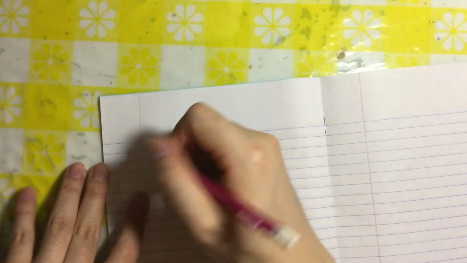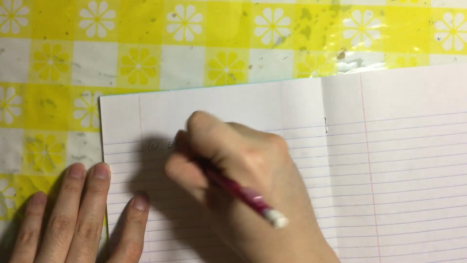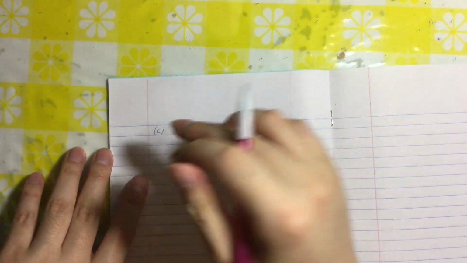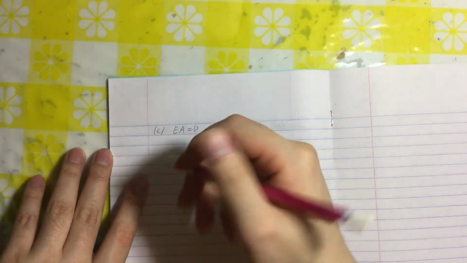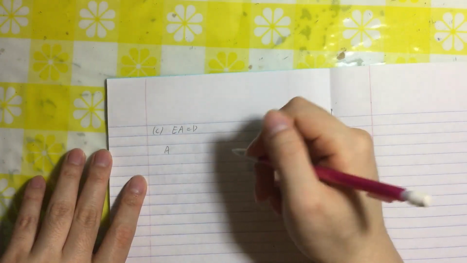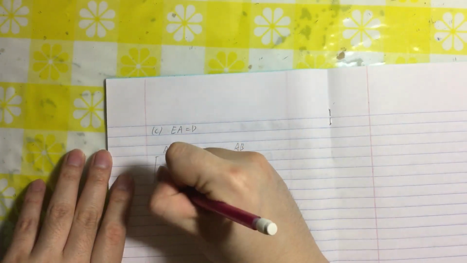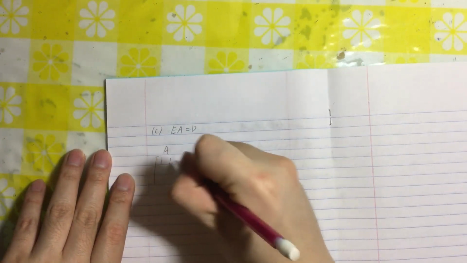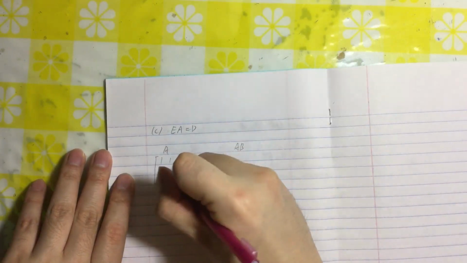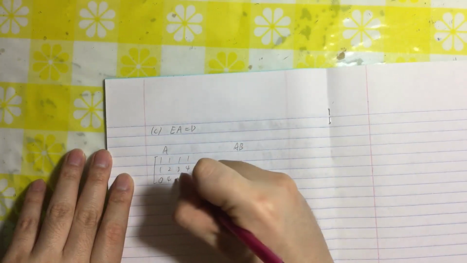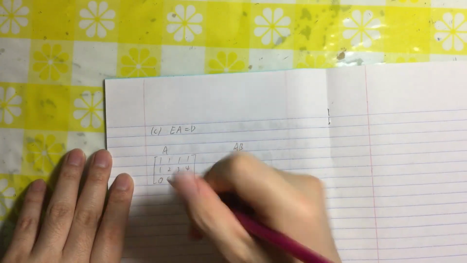Part C. Solve an equation EA equal to D. So in order to solve for E, let's first of all compare matrix A and EA. Matrix A here is 1, 1, 1, 1 in the first row, 1, 2, 3, 4 in the second row, 0, 4, 0, 2 in the third row.